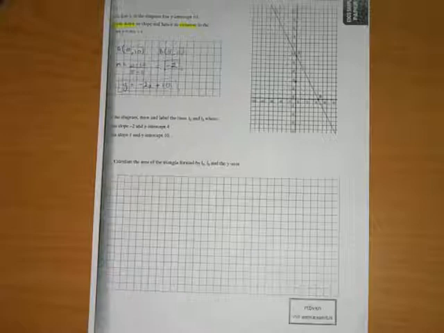That'll get me x, so I bring the x over, I get 3x is equal to minus 6, which implies that x is equal to minus 2. Sub that back into L3, y now is equal to minus 2 plus 10, or 8. So the point of intersection can be labelled as minus 2, 8.